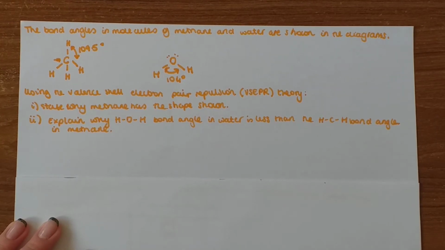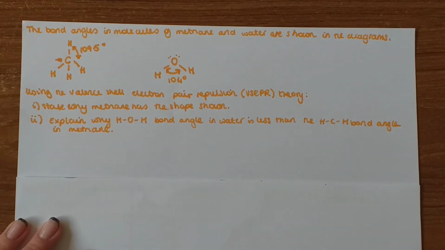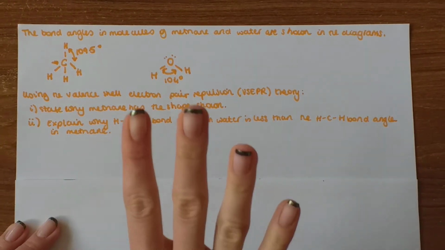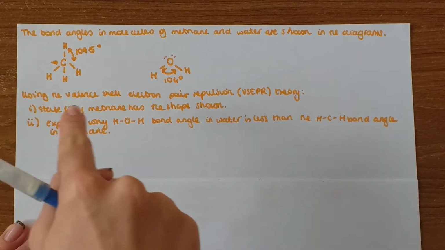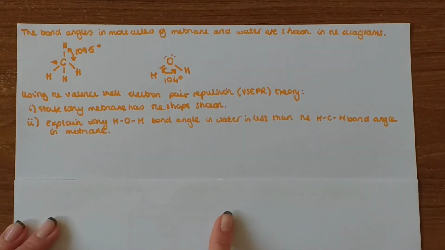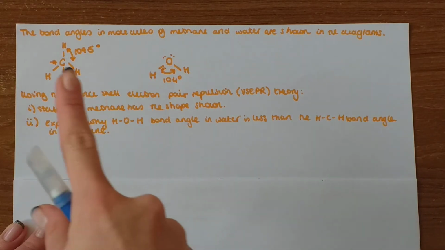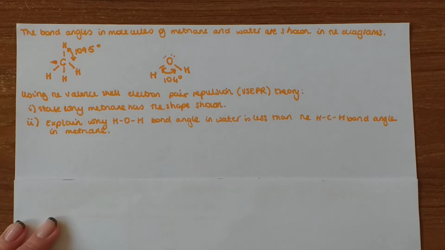The bond angles in molecules of methane and water are shown in the diagram. Use the valence shell electron pair repulsion theory, which is our VSEPR theory. State why methane has the shape shown. So basically, carbon has 4 outer electrons, and we've got 4 hydrogens bonded to it, each having 1 electron, so it's going to be bonded covalently with that carbon. So they're going to share these electrons.